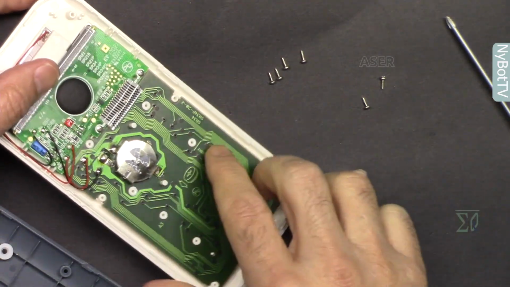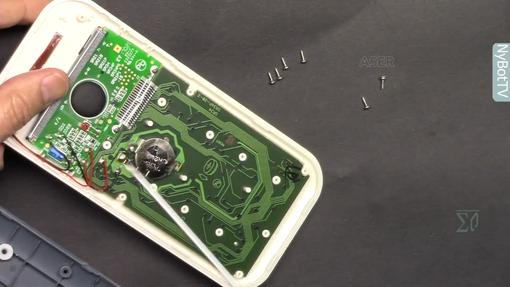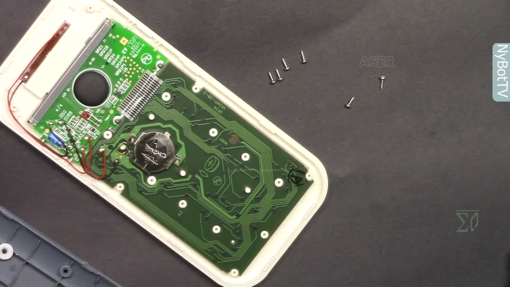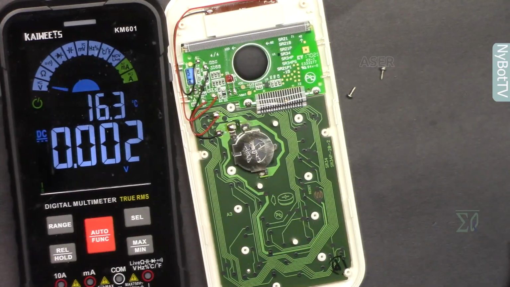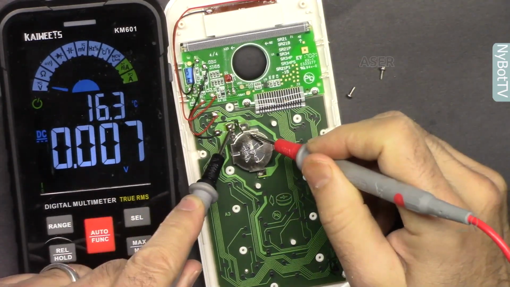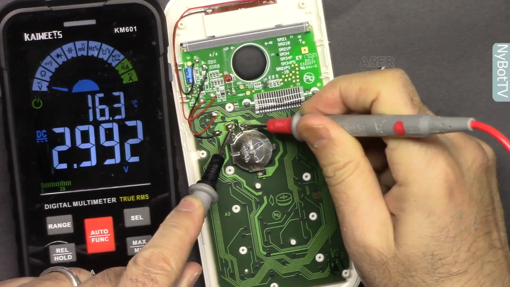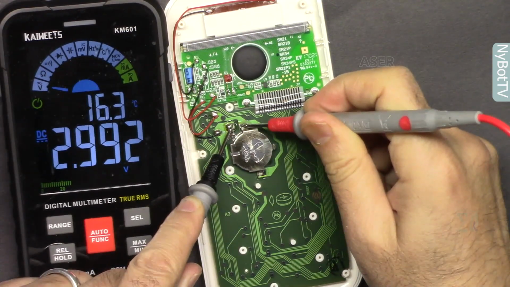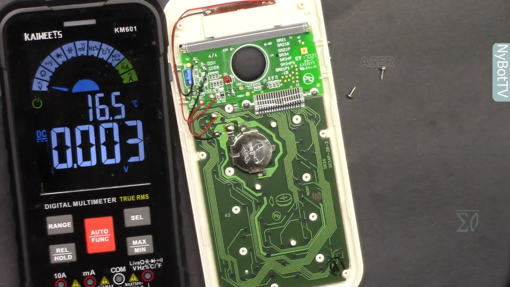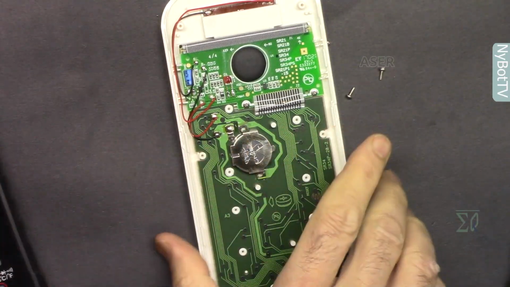So the battery has been soldered, and it's a 3 volt battery. Now let's check the battery. 2.992, so that's a 3 volt battery, and it has been soldered.